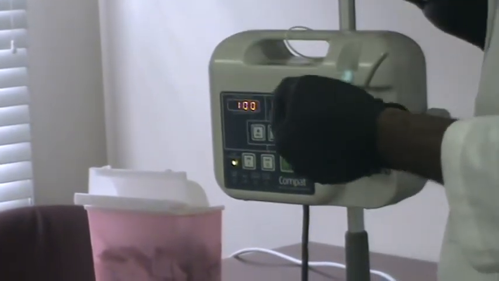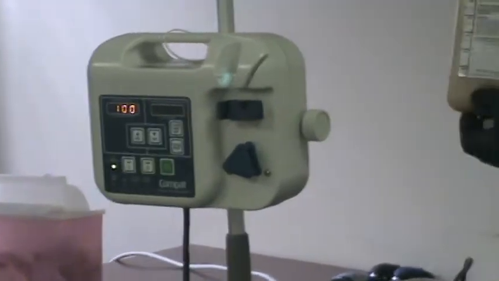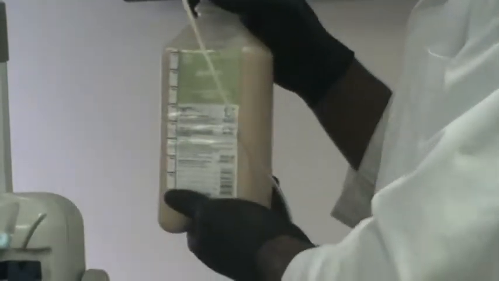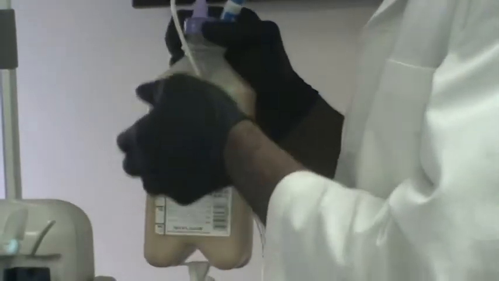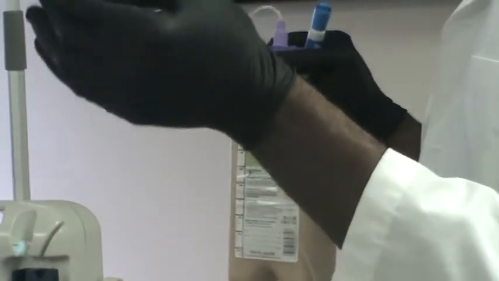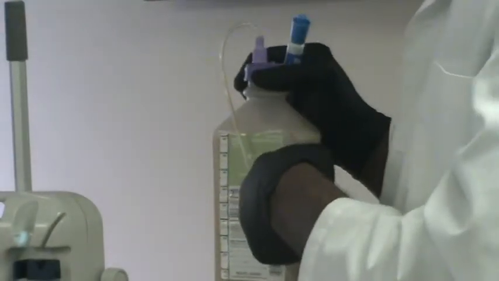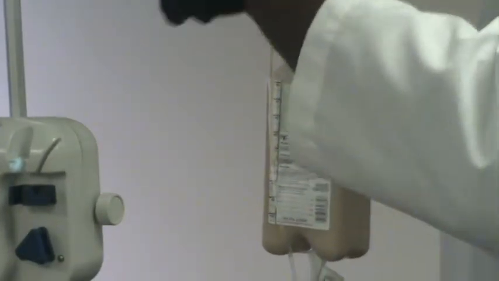Another reason is, let's say, this comes in a 1,500 bottle, but this bottle is 1,000. So in her case, she's getting one bottle per day. But some people might need one bottle plus another 200, which will have to come from a second bottle. When this one finishes, you hang another bottle to complete her feeding for the day.